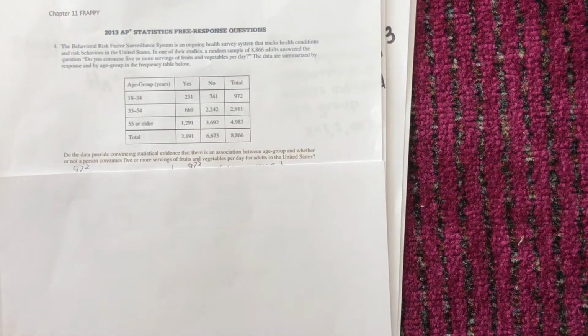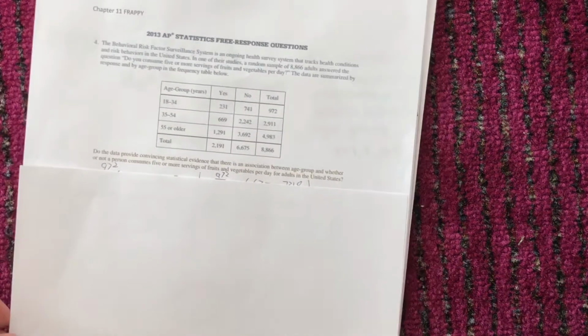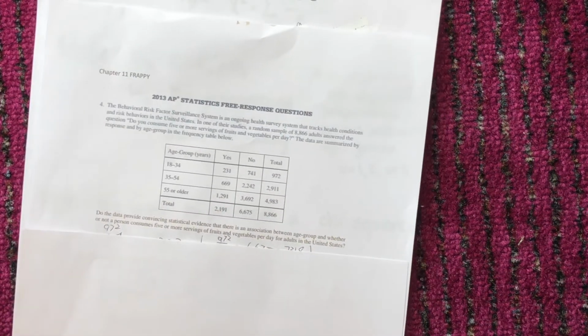Well, independence is to check if there's an association between two categorical variables. For example, adults and eating candy. But homogeneity is to check if there's homogeneity, or even distribution of stuff, between multiple samples. And so that's the key there. Independence will be a single sample and homogeneity will be multiple samples. And so here it says a random sample, so we know we're doing a test of independence.